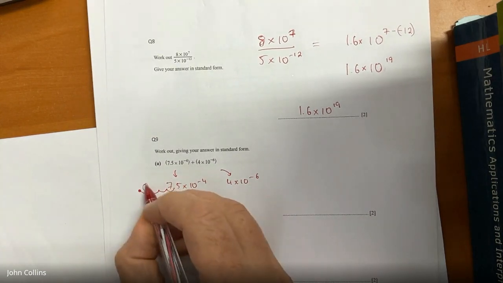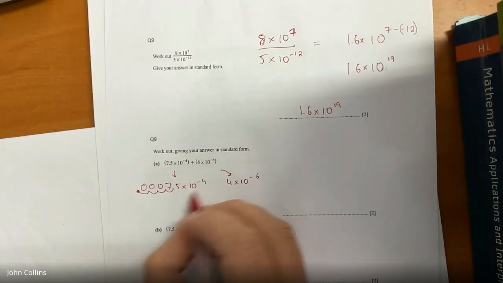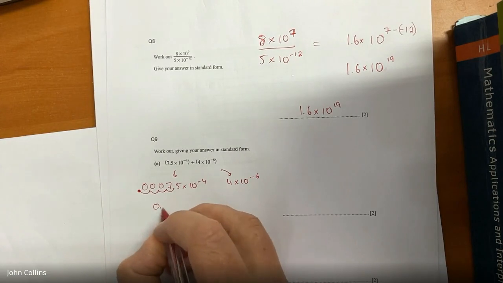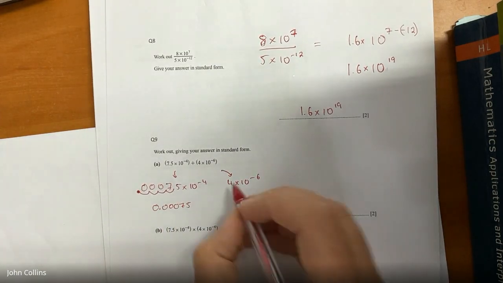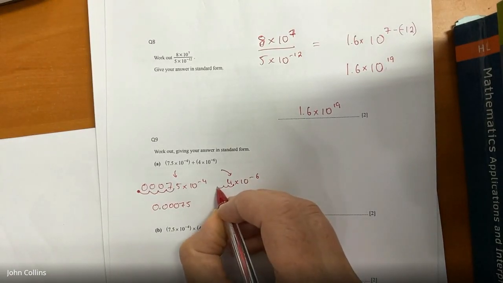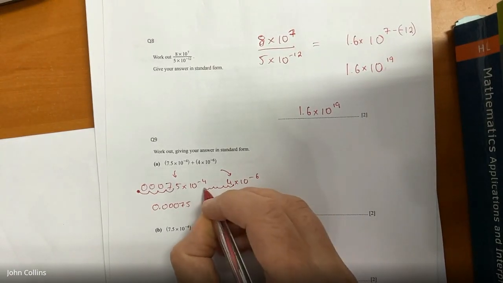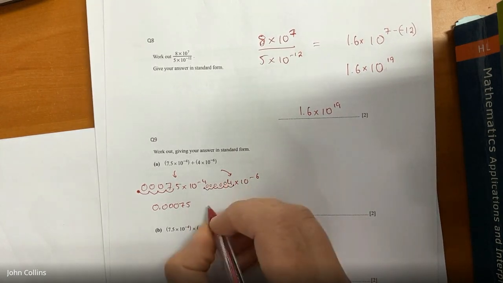I'm going to fill these spots with zeros. So the number, without the 10 to the negative 4, is 0.00075. This number, the decimal point is here, and I'm going to move it 6 spots. 1, 2, 3, 4, 5, 6. I fill in all the zeros there. 1, 2, 3, 4, 5 zeros.